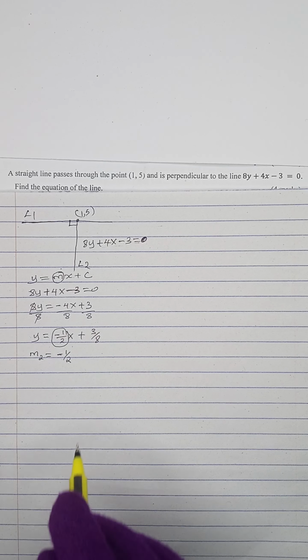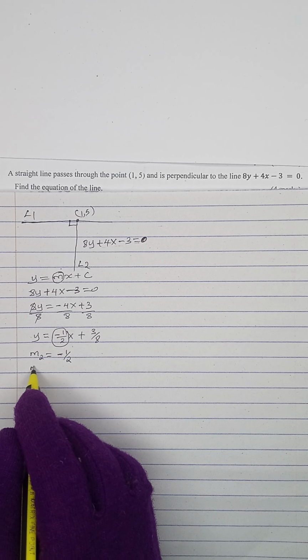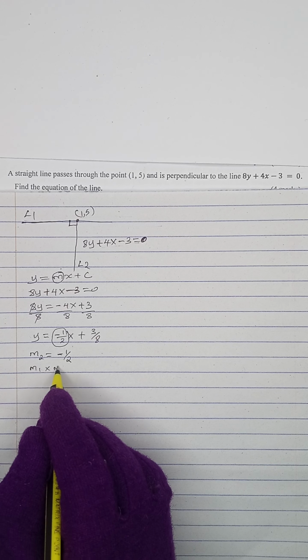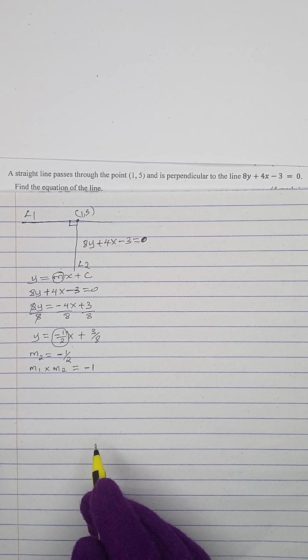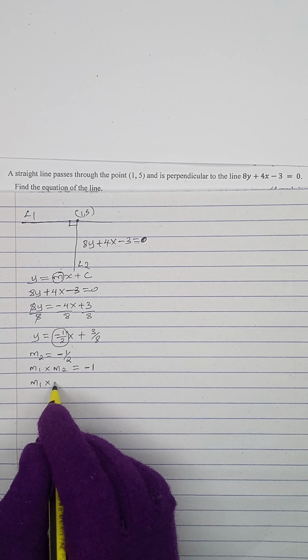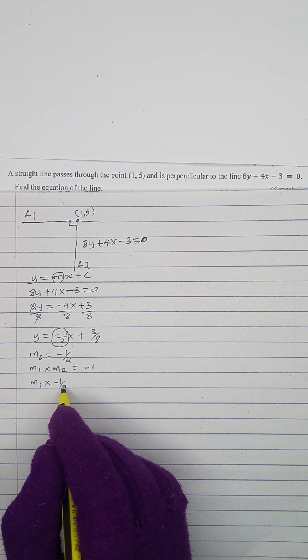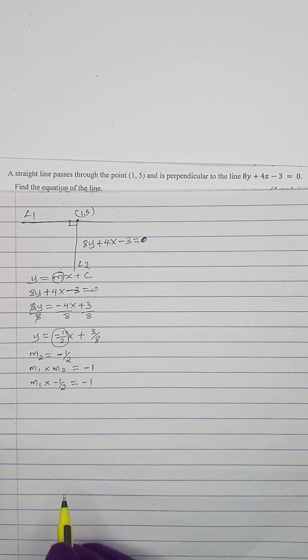So if two lines are perpendicular, then we also know that m1 multiplied by m2 should give us negative 1. But for this case, we do not have m1, but we have m2 as negative a half. So m1 times negative a half equals negative 1. So what is this m1?